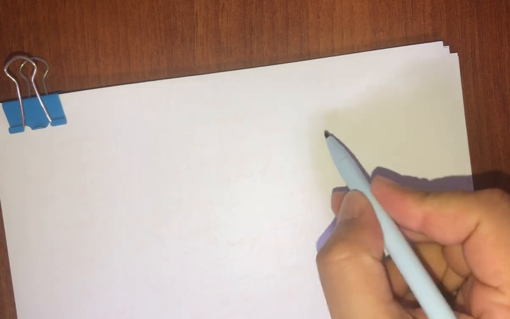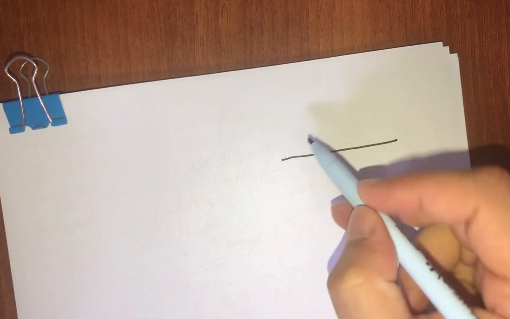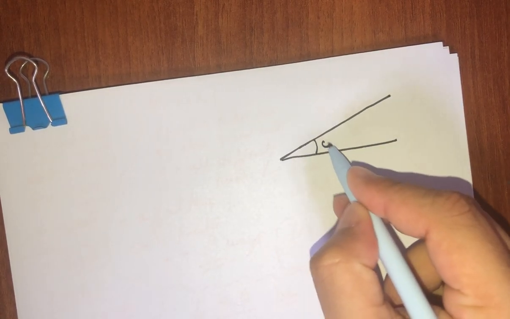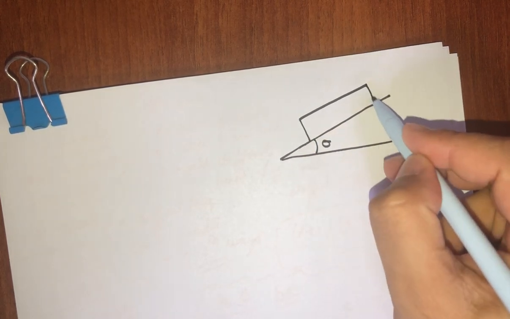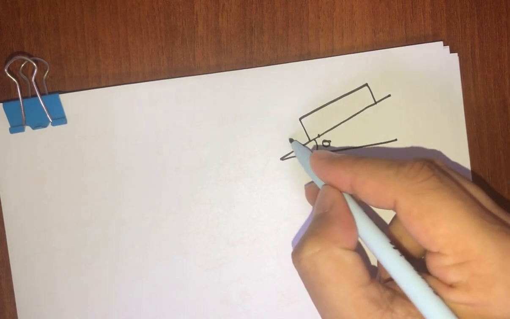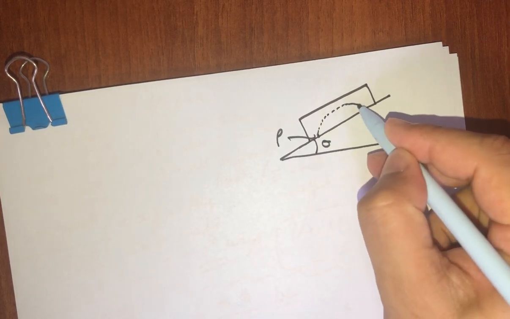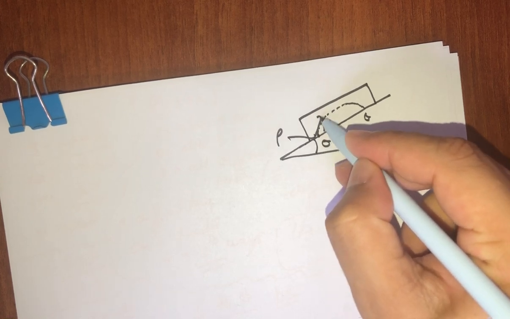So first we are going to redraw the figure. So this is the inclined plane at an angle of theta, a box in which a particle is projected from point P. So this is point P and it lands at point Q. The angle is alpha and this is the initial velocity u.